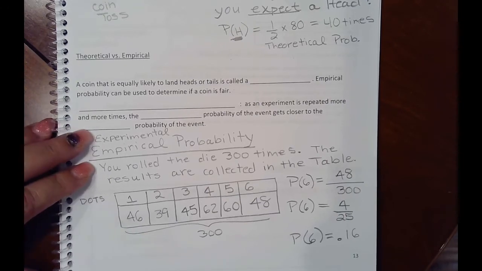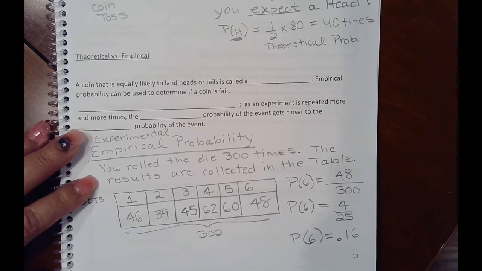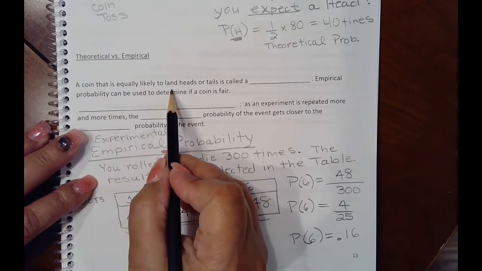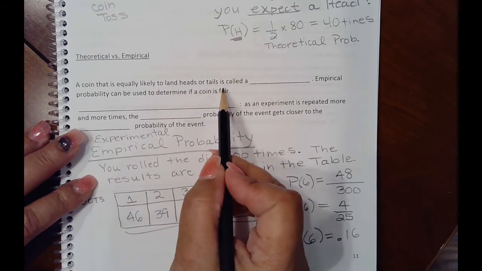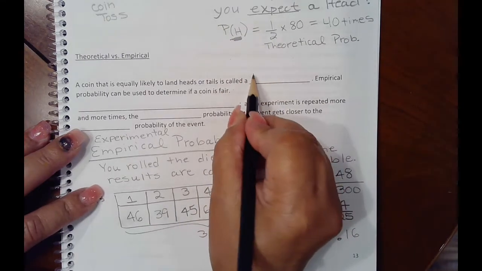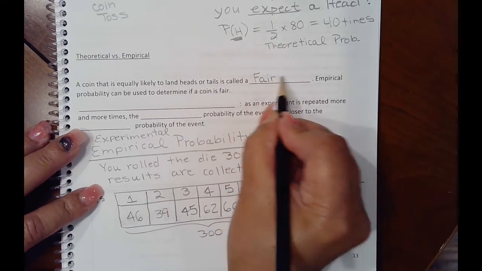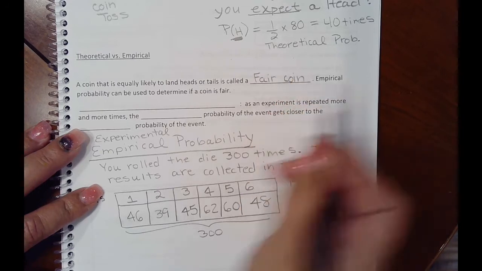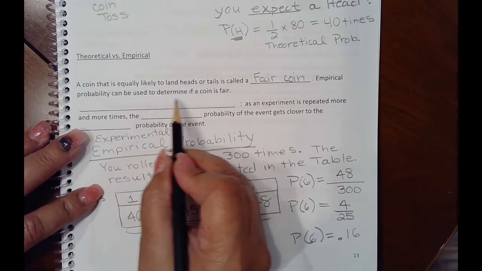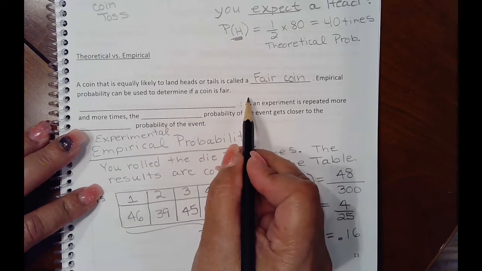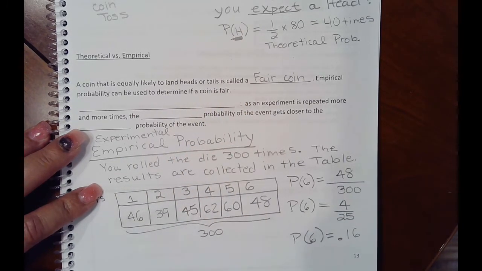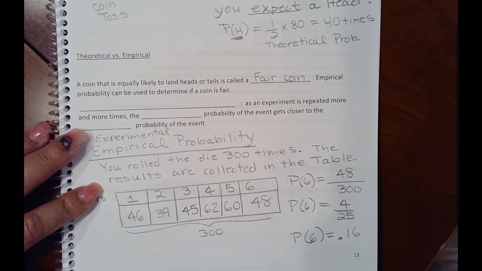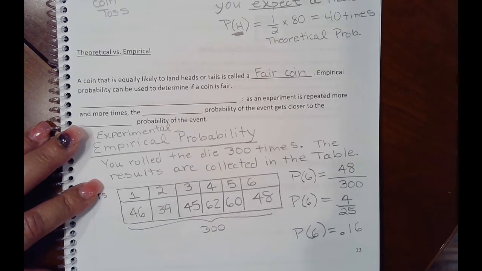So that you have the terminology that you're going to see being used in ALEKS and in your book. A coin that is equally likely to land heads or tails is called a fair coin. Empirical probability can actually be used to determine if a coin is fair. They could actually keep tossing it, collect the results, and if it comes out too slanted where you're getting too many tails or too many heads, it's not a fair coin. Because this is actually what happens when you do collect data in an experiment.